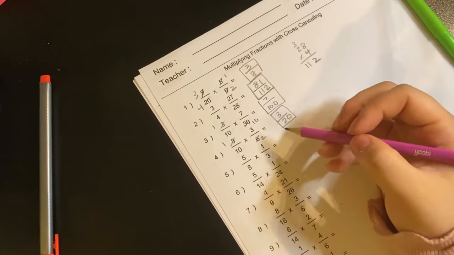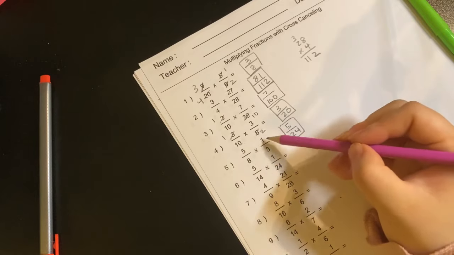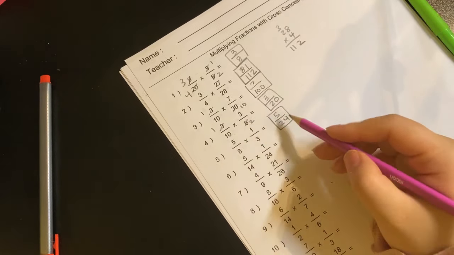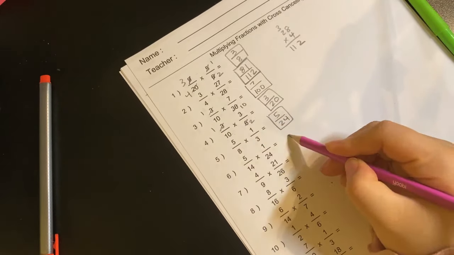5 times 1 is 5. 8 times 3 is 24. No cross canceling there. Because 5 and 3, 1 and 8, nothing. 5 and 8, nothing. 1 and 3, nothing. And we're moving right along. Zippity-doo-dah, zippity-doo-dah. 5 times 1 is 5.